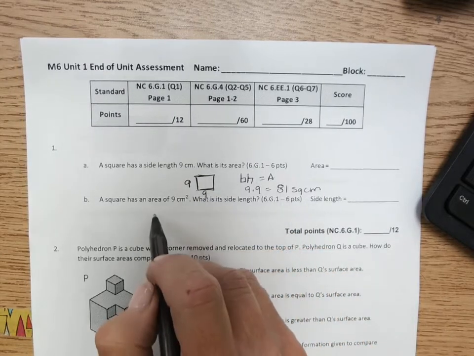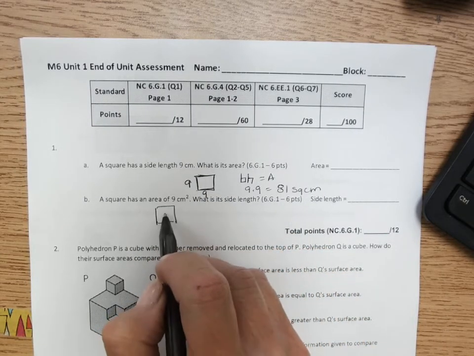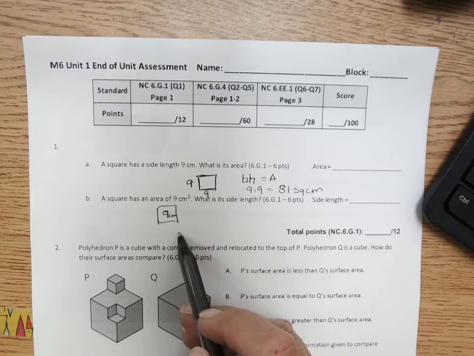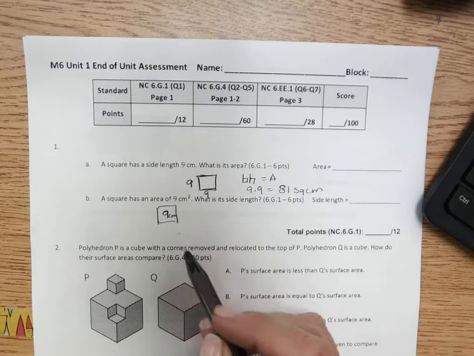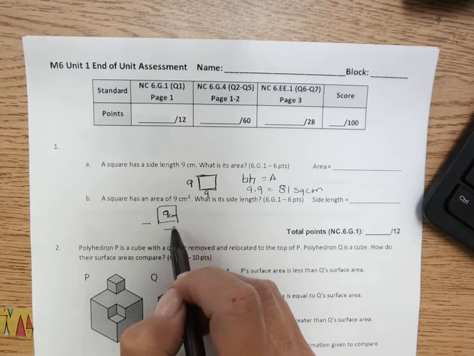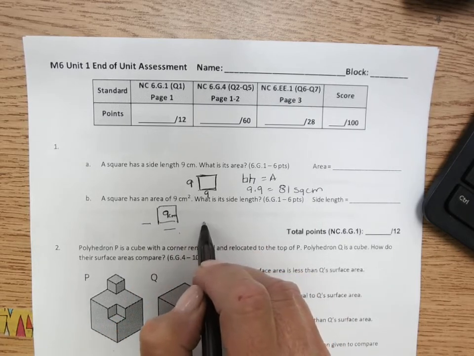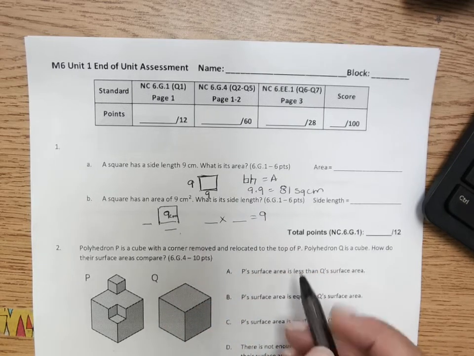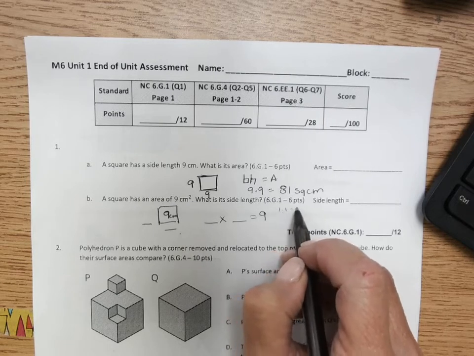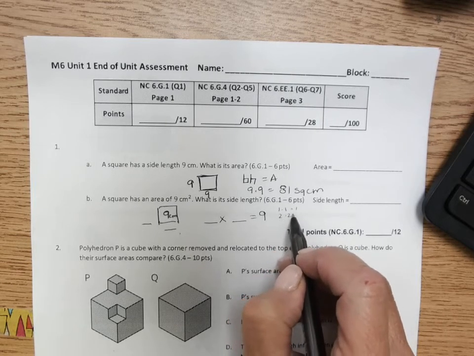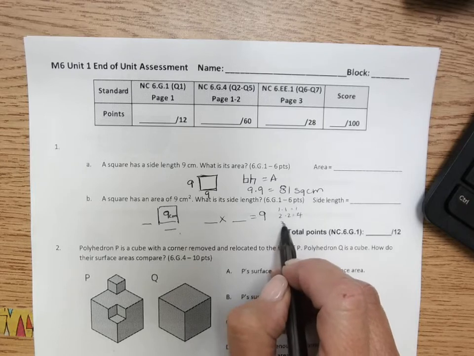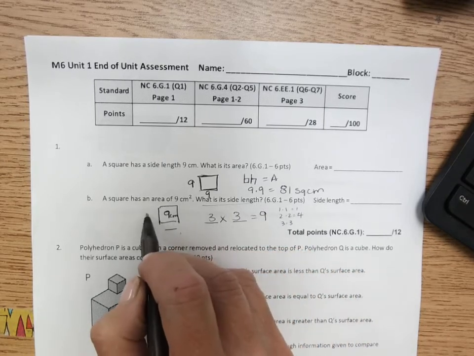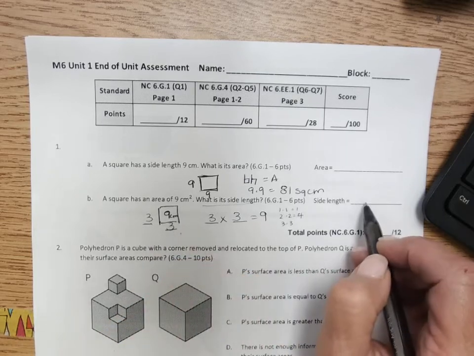Number 2, a square has an area of 9 centimeters. I put the 9 inside because we're talking about area, and area is the space inside. So now I'm looking for two numbers that are twins that will multiply together to give me 9. So something times something is going to be 9. So I think 1 times 1, that's 1. 2 times 2, that's 4. 3 times 3, hey, that's it. So the question is, what's the side length? Since 3 times 3 is 9, the side length is 3.